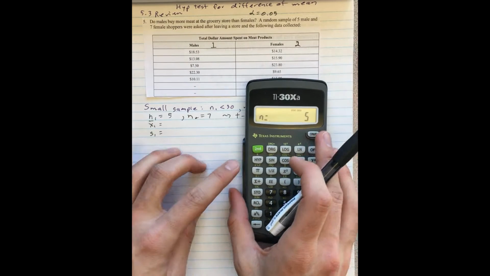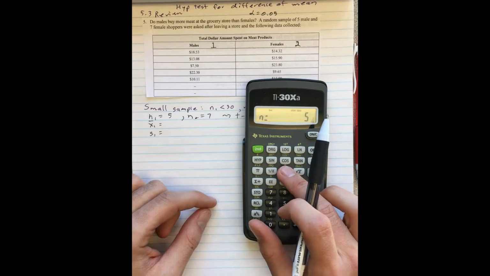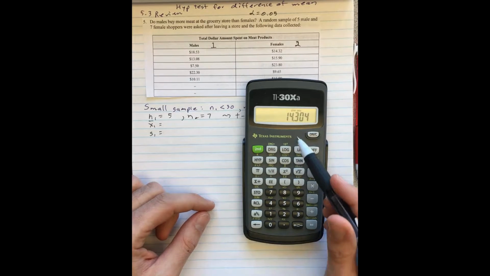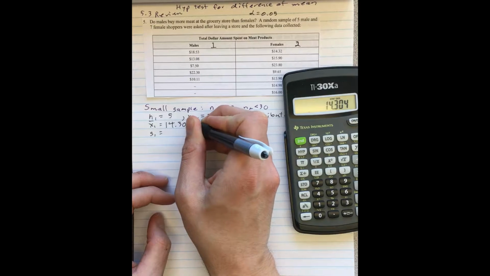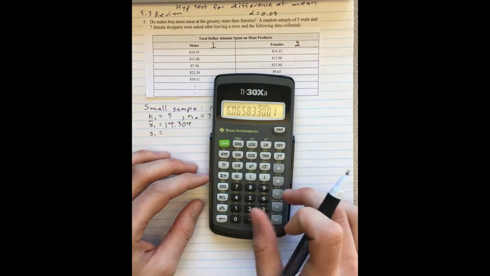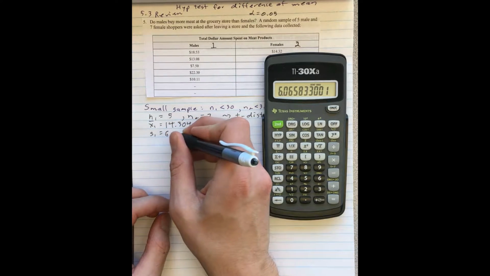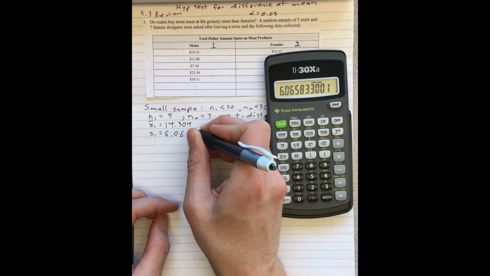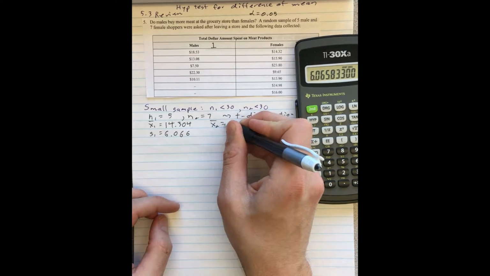So x1, second function, because we need to access those green buttons, and we press this button right here, gives me 14.304. And to figure out the standard deviation, second function, this button, 6.066, we'll say. We'll do 2 decimal places just to be more accurate. Now for females, x2 bar.